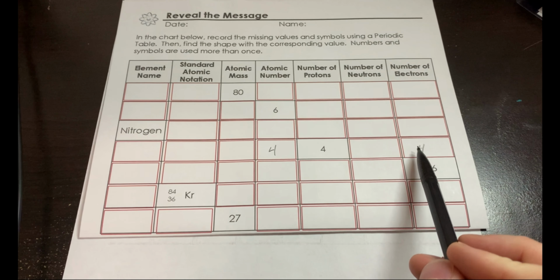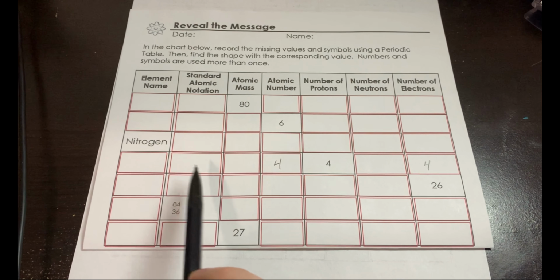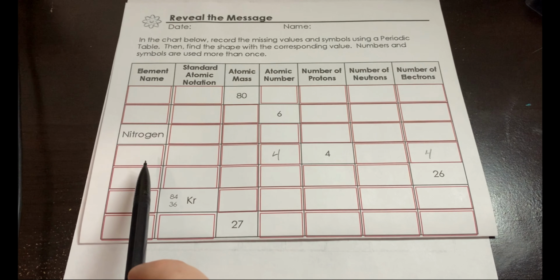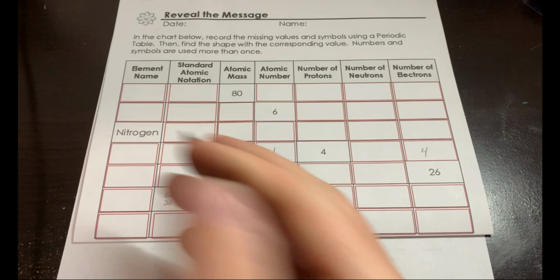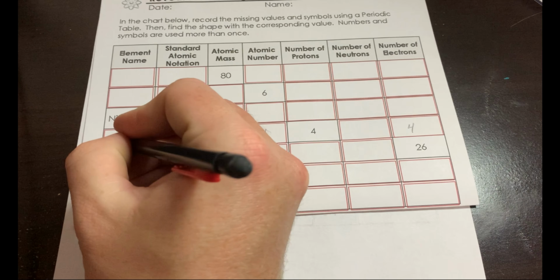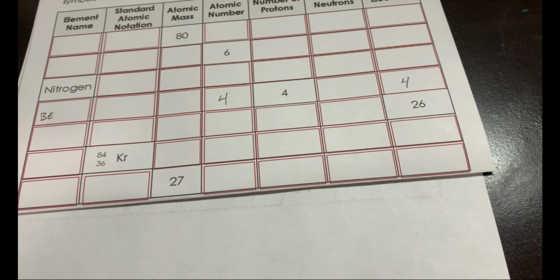So now I'm going to find the name of my element from my atomic number. And I look for number 4. Number 4 is beryllium. And this is one I always spell wrong, so I have to look it up.